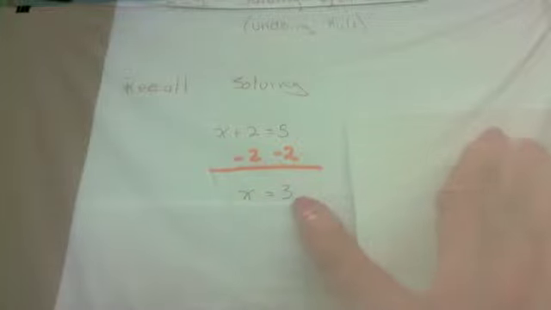Okay, so we're going to talk about Chapter 5, Section 5, solving equations with fractions. Let's recall for a minute how to solve an equation. First, we're going to look at x plus 2 is equal to 5. How would I solve that? Everyone should be saying, I know. You're going to subtract 2 from both sides. That's working backwards. So I undo addition by subtracting from both sides, and I get x is equal to 3.